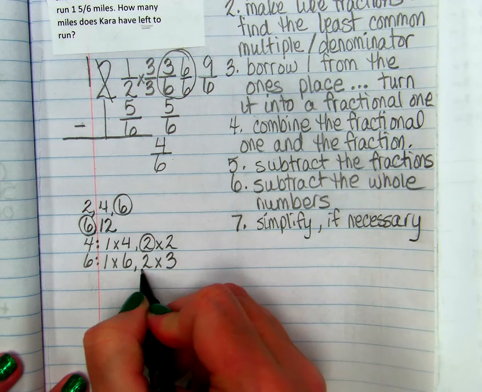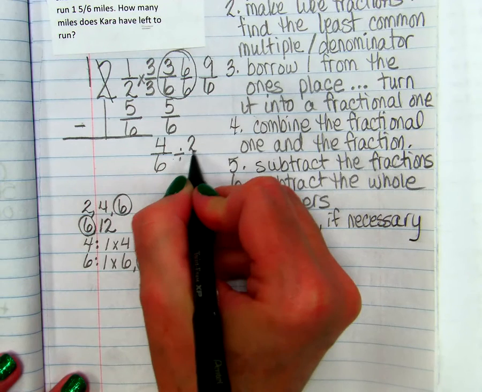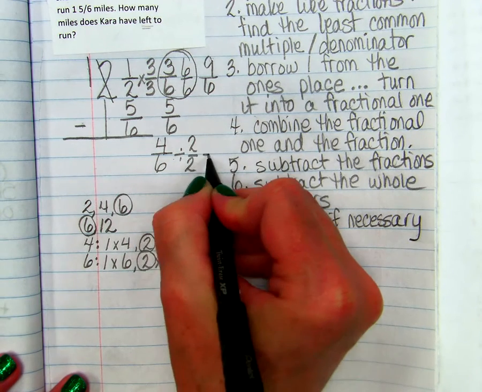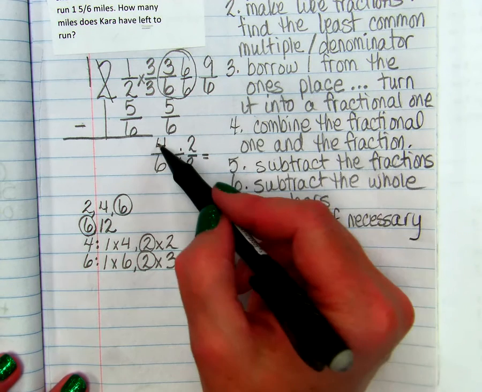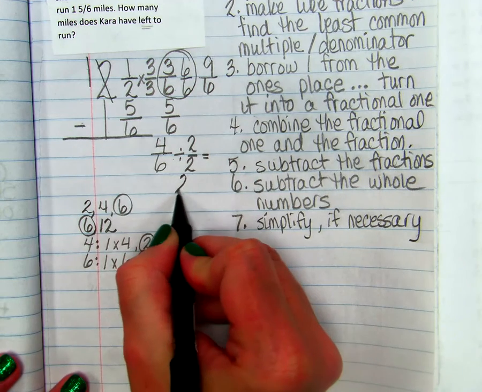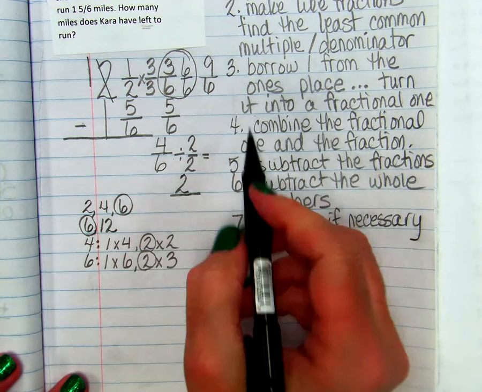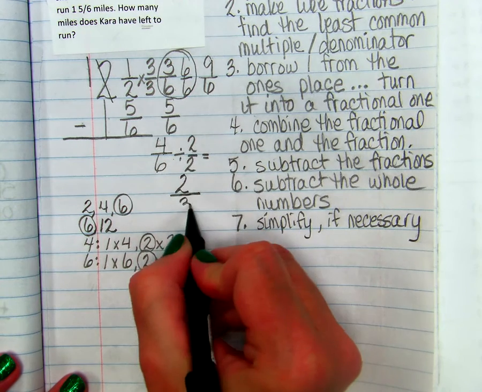It's 2. So we're going to divide by the greatest common factor as a fractional one, and that will give us what? 4 divided by 2 is 2. I'm going to put it down here. Run out of space. 6 divided by 2 is 3.